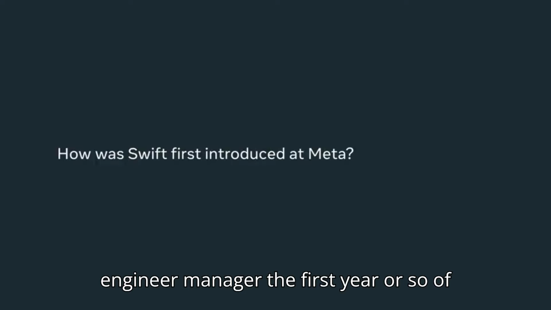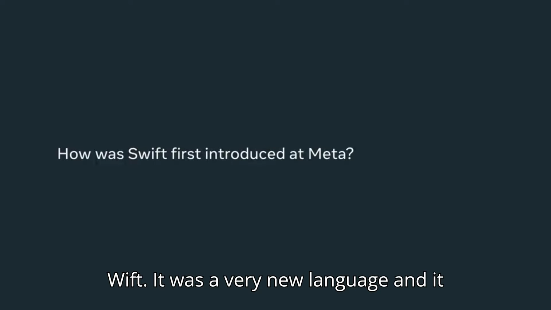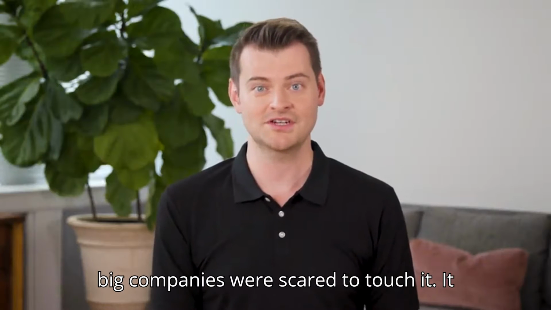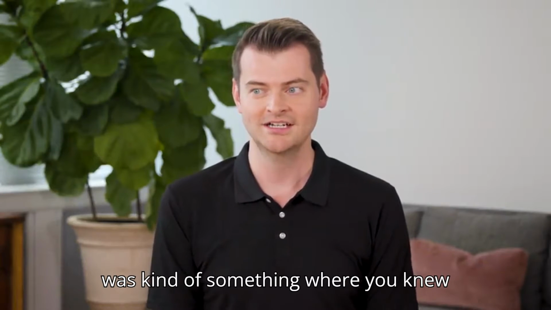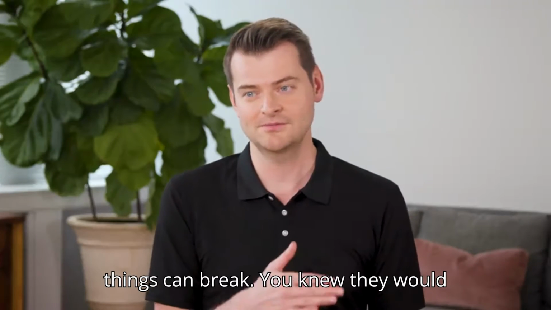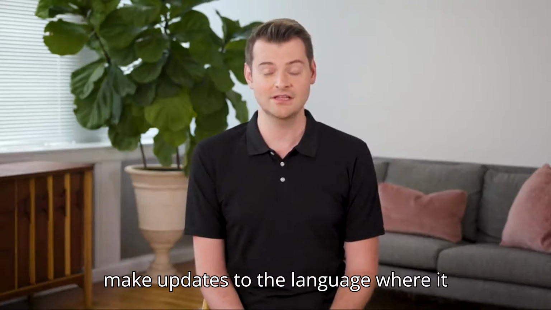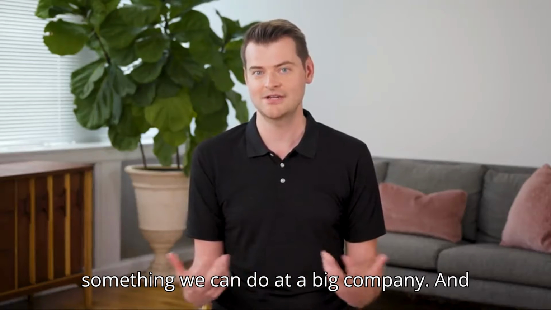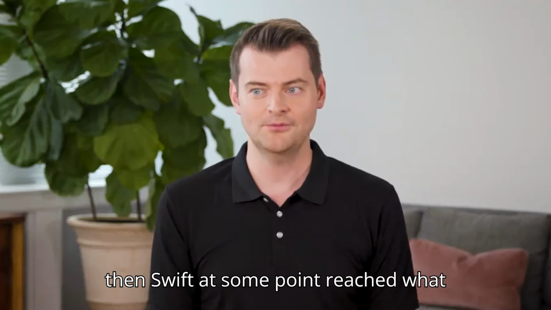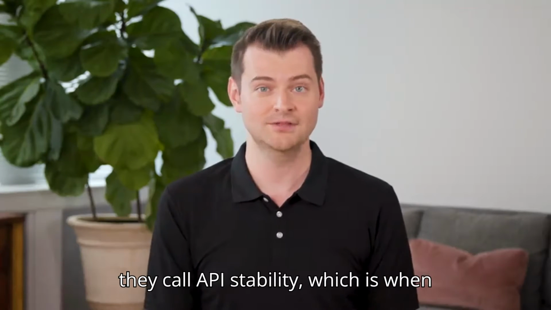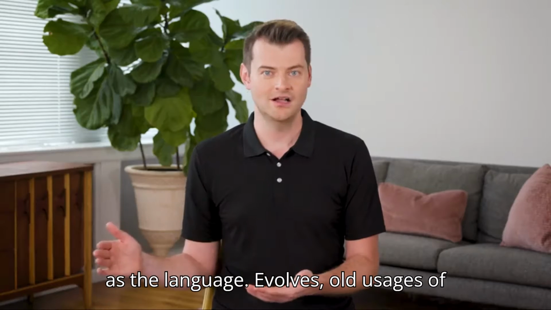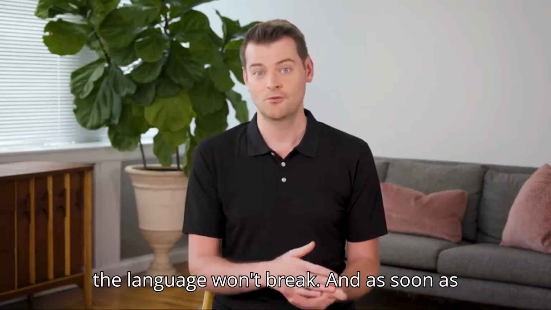The first year or so of Swift, it was a very new language, and it was an unstable language, right? All the big companies were scared to touch it. It was something where you knew things can break. You knew they would make updates to the language where it would break everything you've written in it. And that's just not something we can do at a big company. And then Swift at some point reached what they call API stability, which is when you have this guarantee that even as the language evolves, old usages of the language won't break.